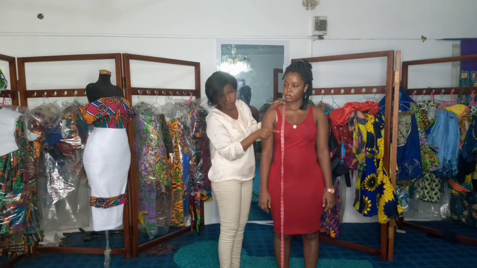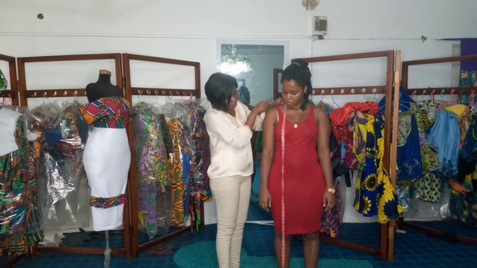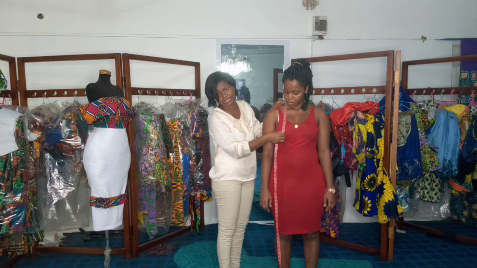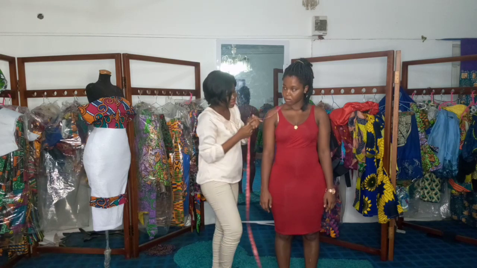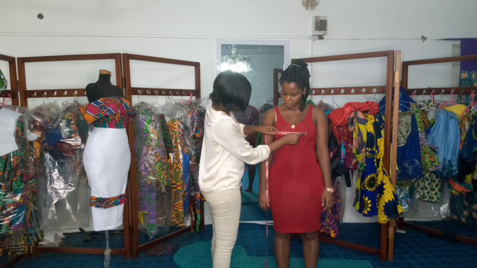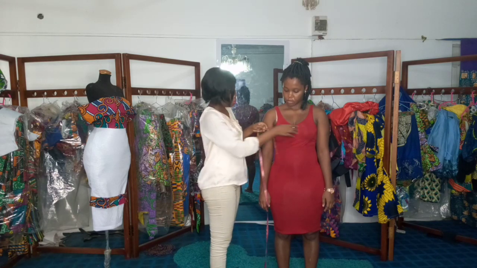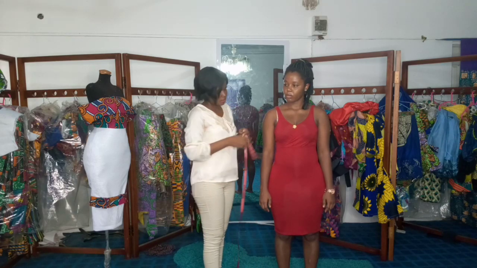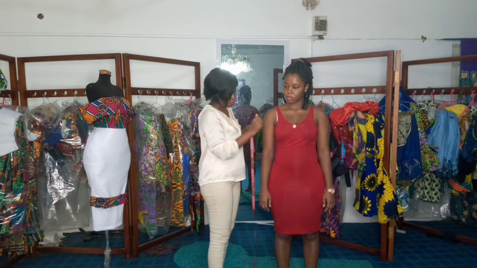Then I take shoulder to nipple. So same place. Then I know her nipple is located around this place. So hers is 11. Then you record. Then you also record from one point, nipple to nipple measurement. The nipple to nipple measurement is used in sewing darts. That is why we take the nipple to nipple measurement.